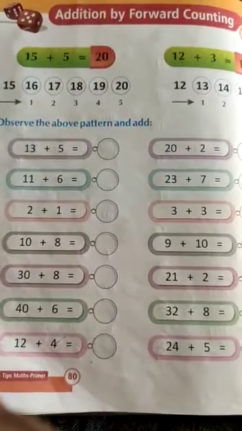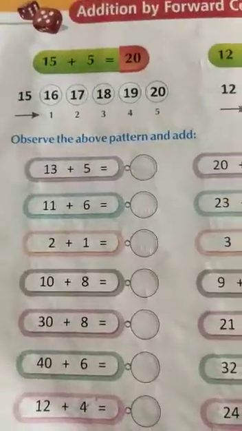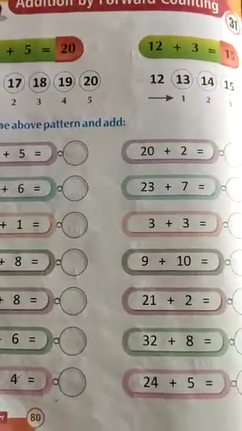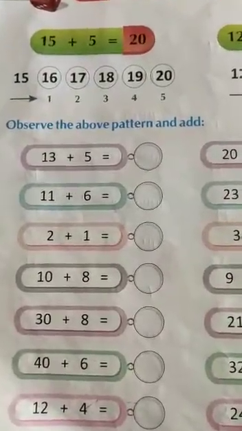Let's begin. Addition by forward counting. So 15 plus 5 is equal to 20. 12 plus 3 is equal to 15. Observe the above pattern and add.